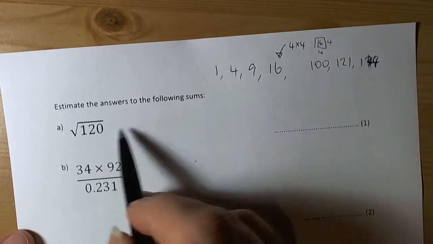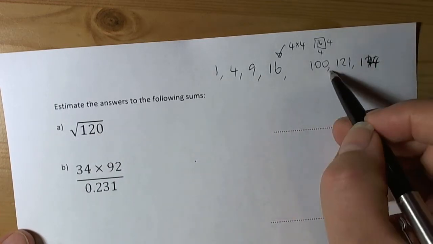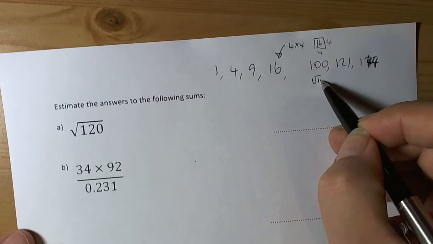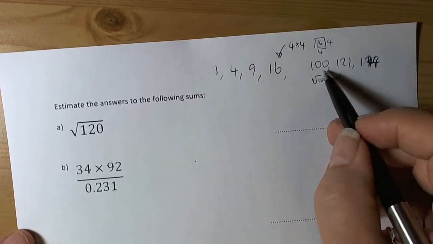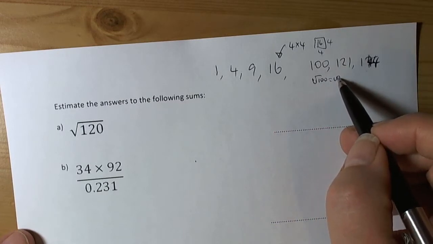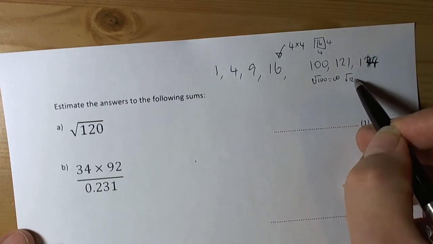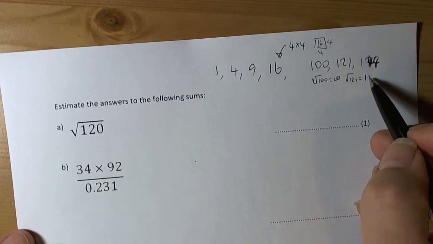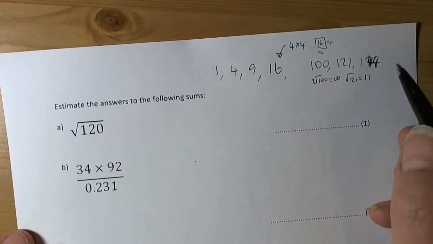So we look at this, we've got to do an estimate for the square root of 120. Well, we can see that the square root of 100 is 10, because remember the square root is a number that multiplies by itself to give you back the number inside the square root. So 10 squared is 100, so the square root of 100 is 10. And the square root of 121 is 11. 11 squared is 121, so the square root opposite gives you back 11.